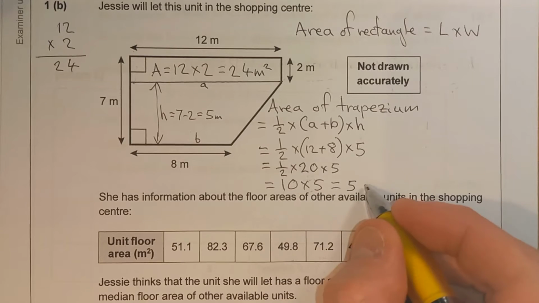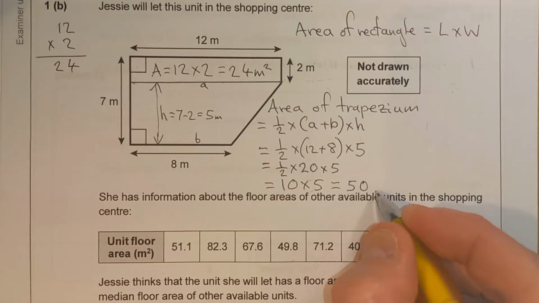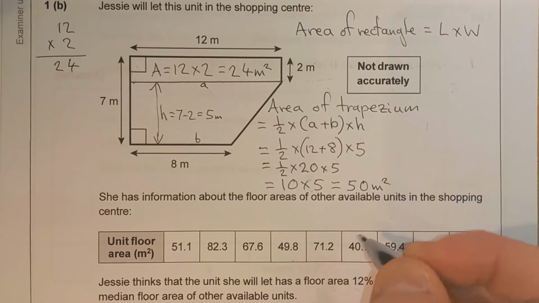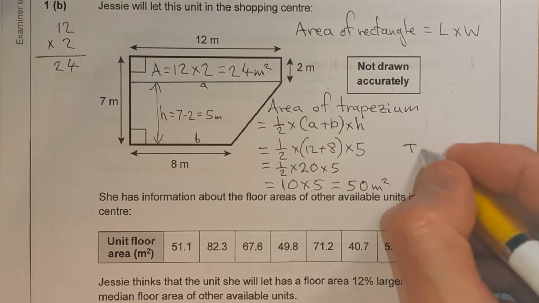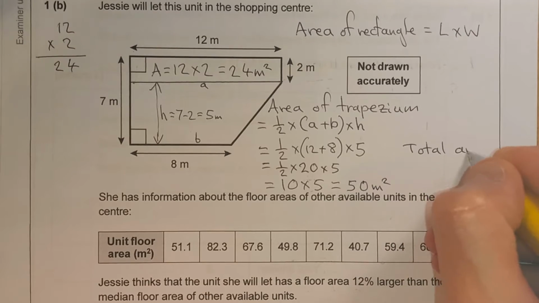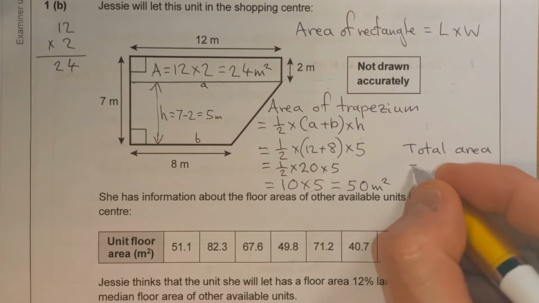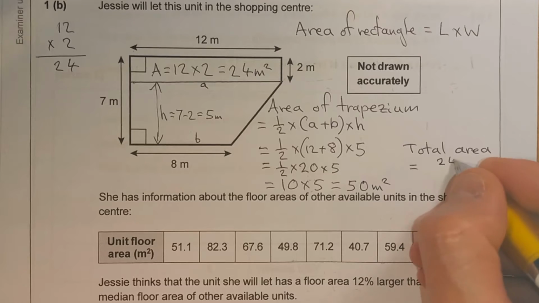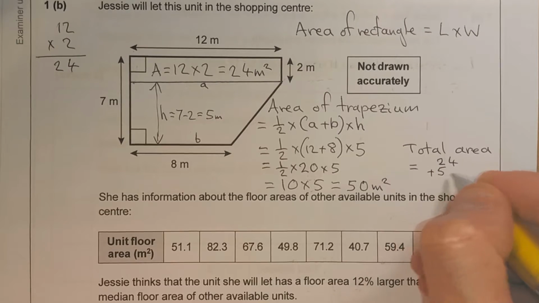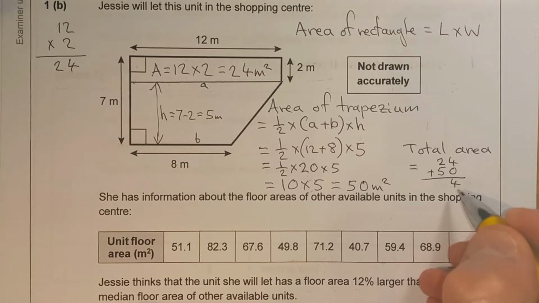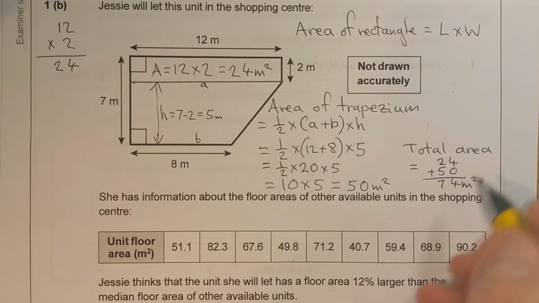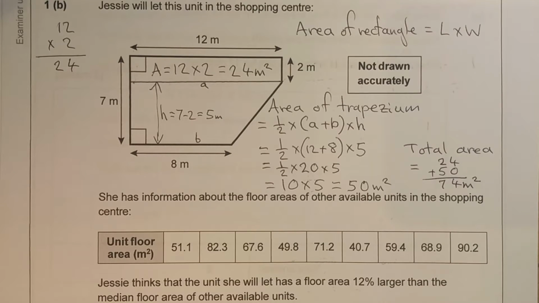So we can do 1 times 5 and add the 0. So we've got 50 metres squared. So that means that our total area is going to be 24 plus 50. 4 plus 0 is 4, 2 plus 5 is 7. So it's 74 metres squared.